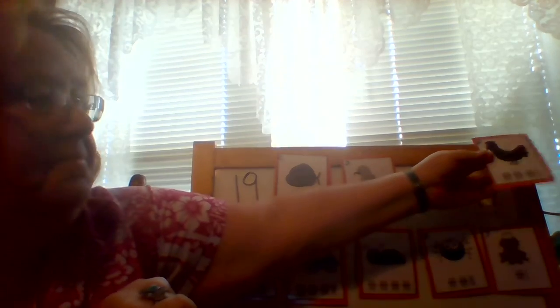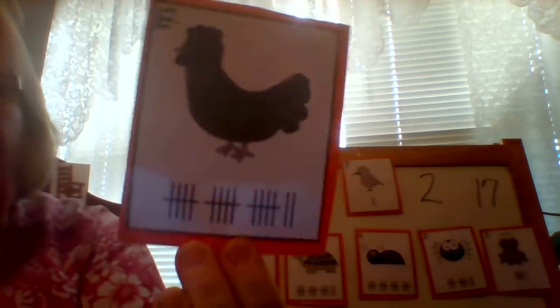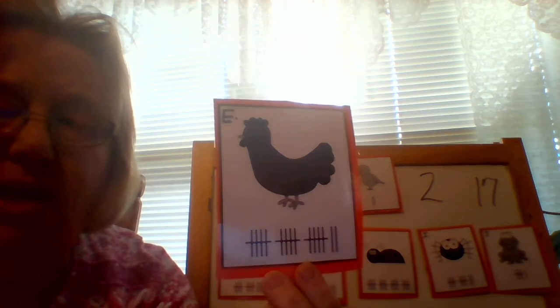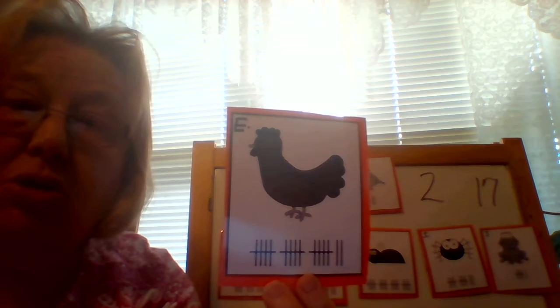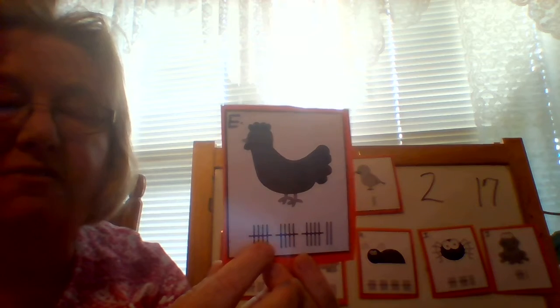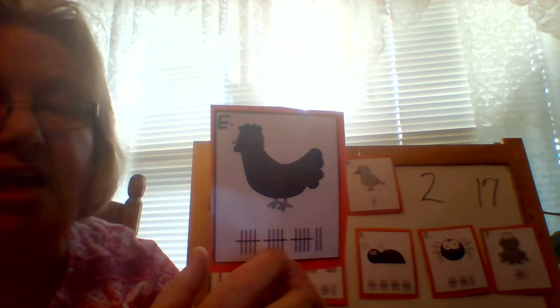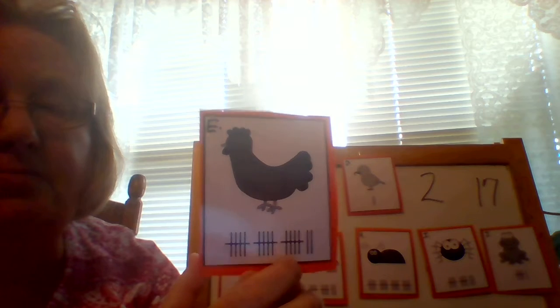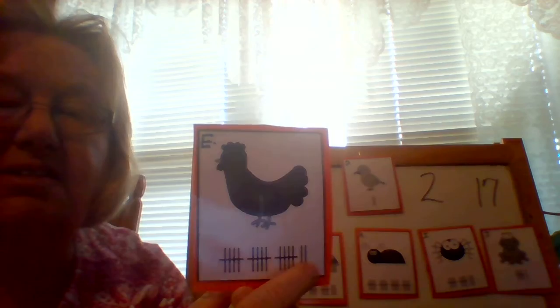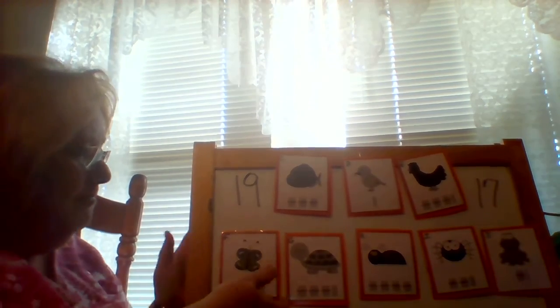Then we have the hen. There were a lot of tally marks on the hen. How did you do it? Did you count by fives and then count on? Or did you count each tally mark? Or did you count 5 and then count on? Let's count 5 and count on. 6, 7, 8, 9, 10, 11, 12, 13, 14, 15, 16, 17. 17. Did you write a 1 and a 7? Good job. Remember, if you're pointing, you're counting each little line.